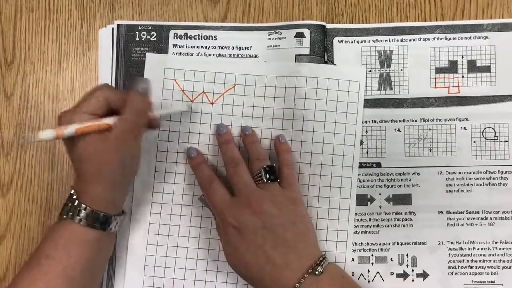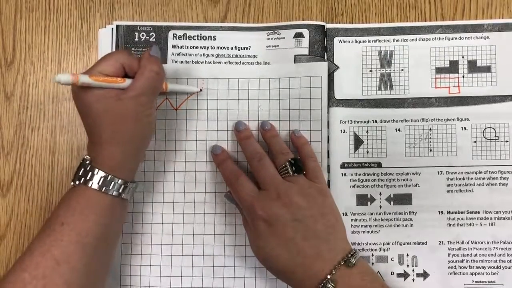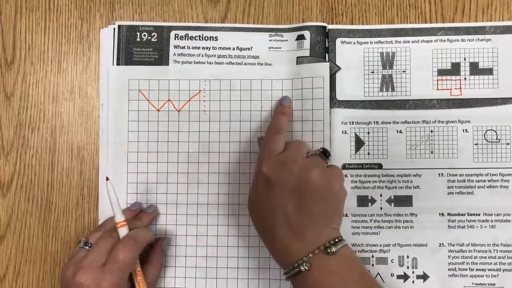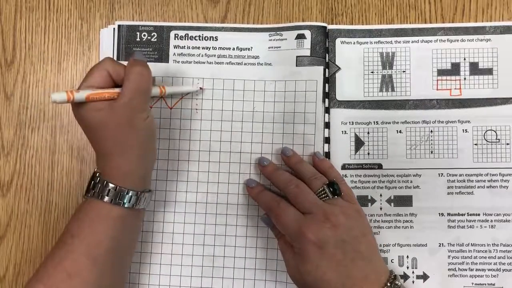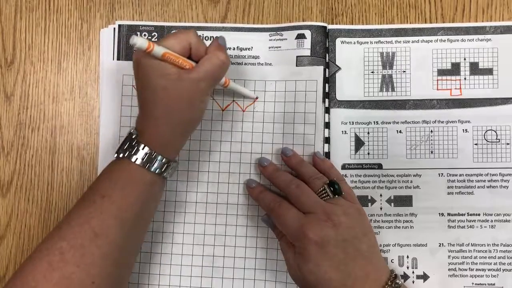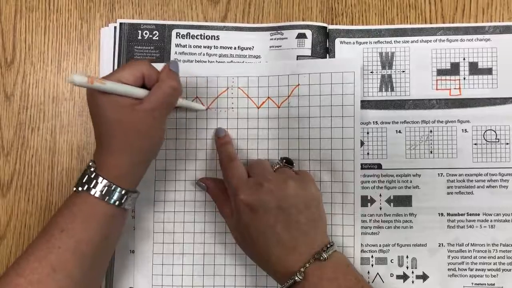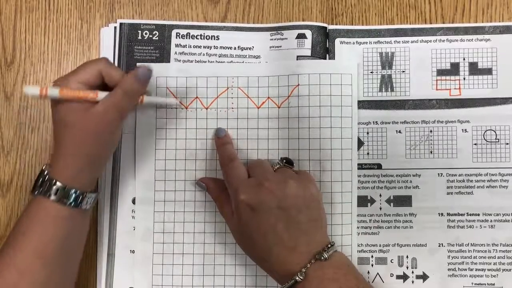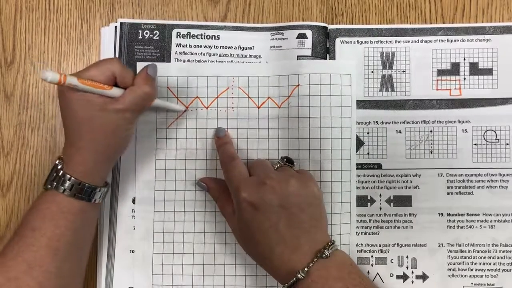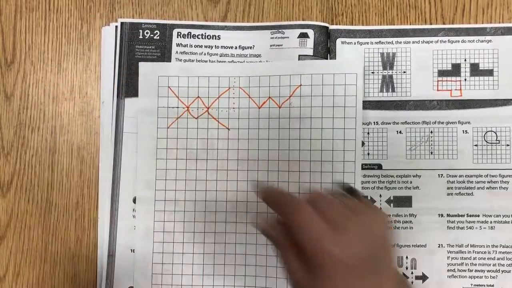Okay, there is a W. If I were to flip it this way, it would look exactly the same, wouldn't it? But if I flipped it this way, if I reflected it going this way, well then it would look very different.